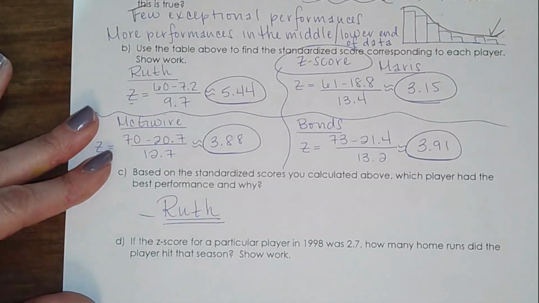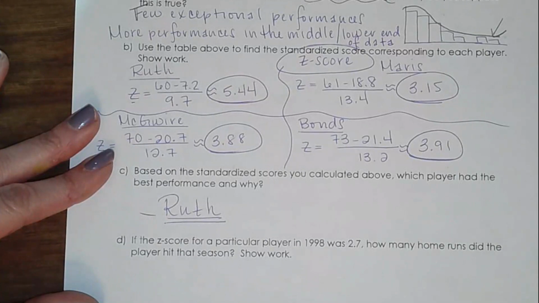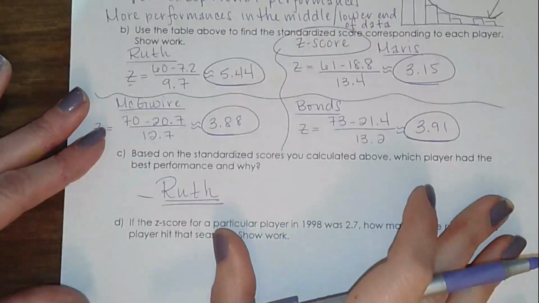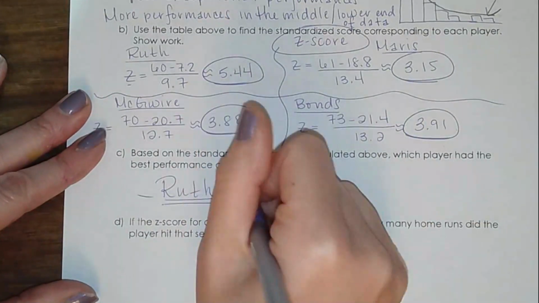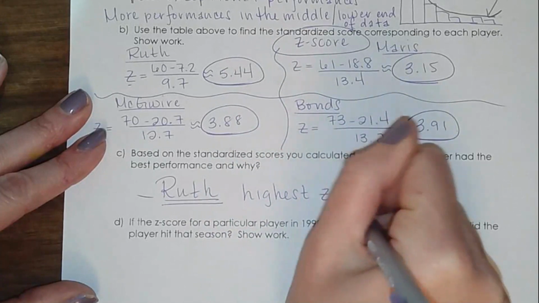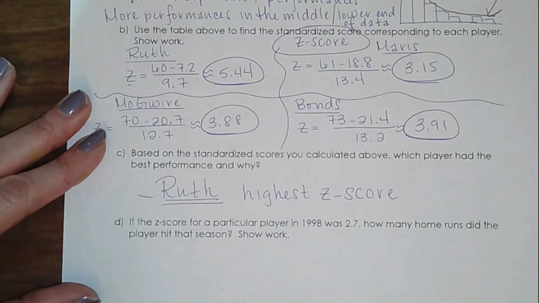If I were to give you all your scores for yesterday's test in terms of z-scores, you're hoping for the highest z-score because you want to be above average on the test. A lot of times we want to be above average, but about 10% of the time you want to be below, and be careful with anything that's timed. Ruth had the highest z-score, or you could say Ruth was more standard deviations above the mean.